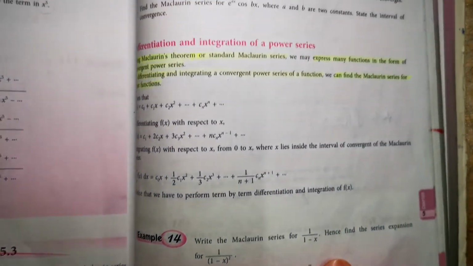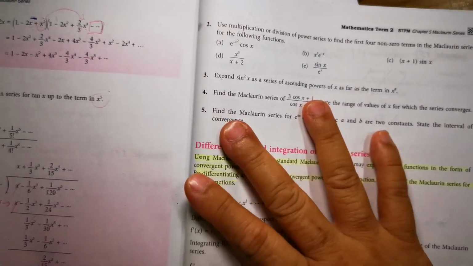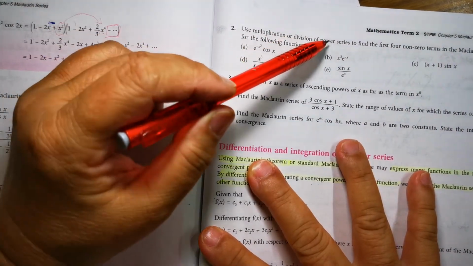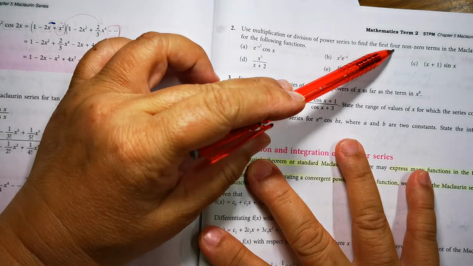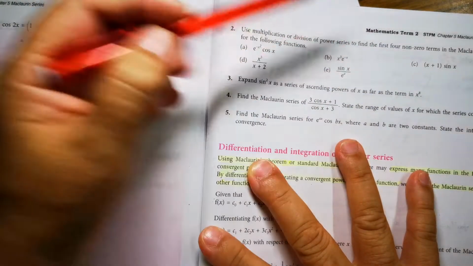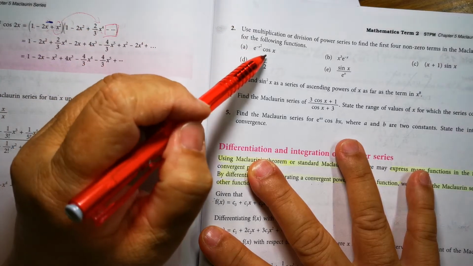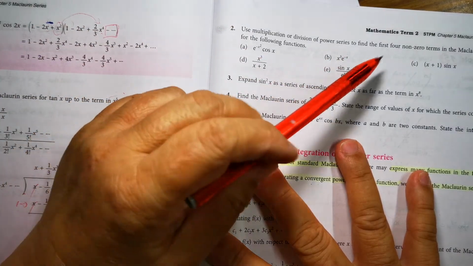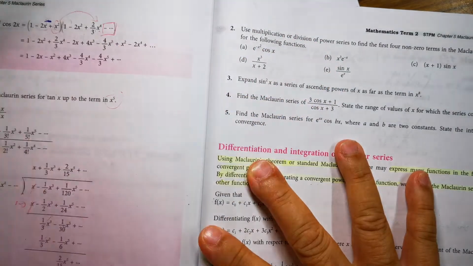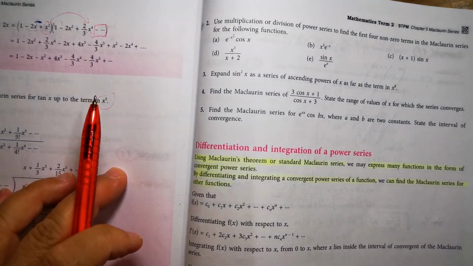All right, and question 2. Okay, question 2. Use the multiplication or division of power series to find the first 4 non-zero terms. Just now, question 1 was first 3, this one first 4. All right, this one involves multiplication, multiplication, multiplication. This one division, this one division.